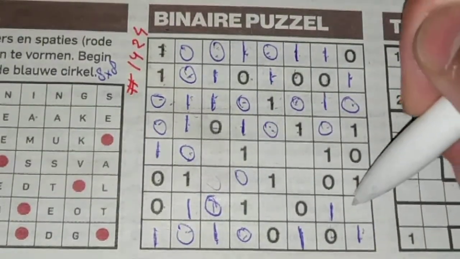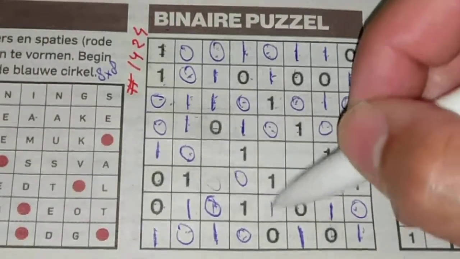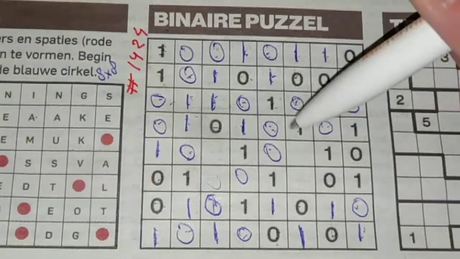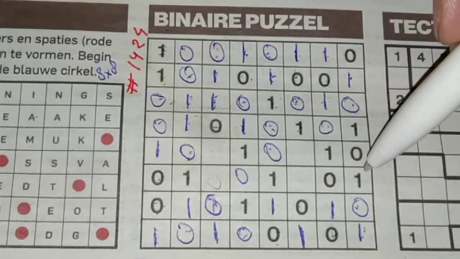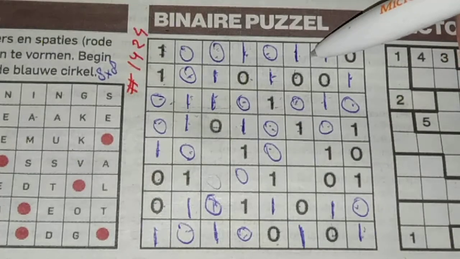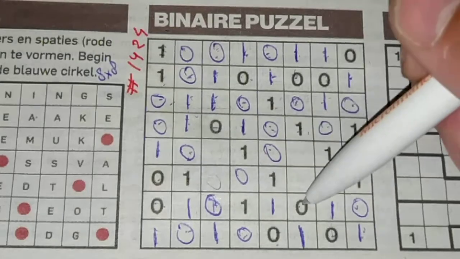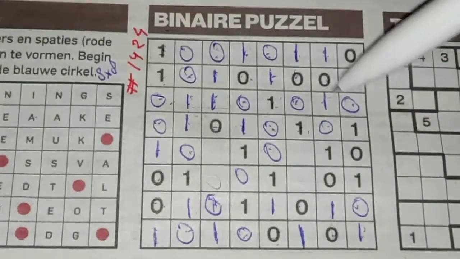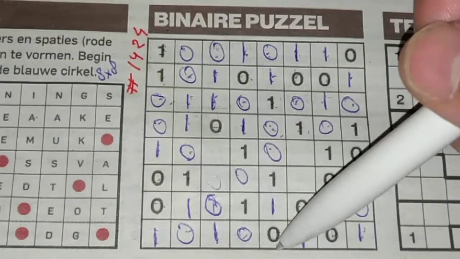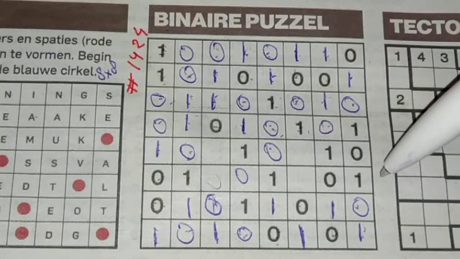Between two 1's comes an O. 4 O's in this row, so the rest are 1's. Double 1, here an O, there an O. And then I need to compare. Yes. Do we have the same here? Oh no, not the same. Double 1. No, not the same. So I need to compare in this direction.